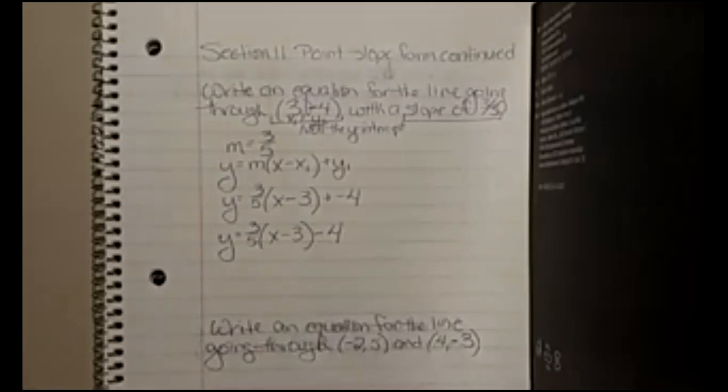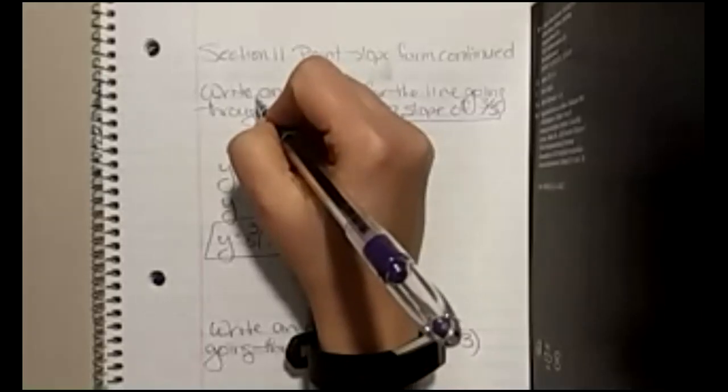The good news is that we can stop because all this said was find an equation. It left it very open-ended as to what kind of format it wanted the answer in. A point slope is an equation, so I can leave my answer just like that. All right, let's move on to the next one.